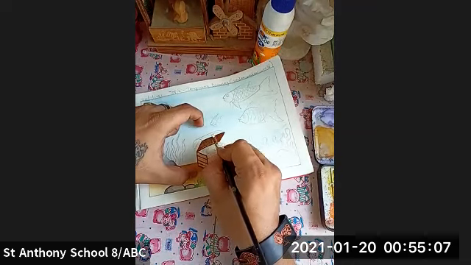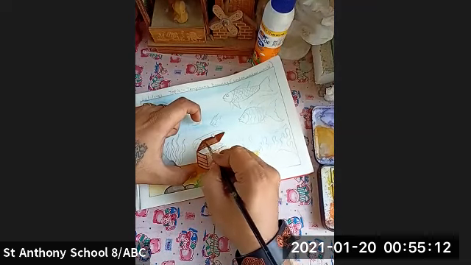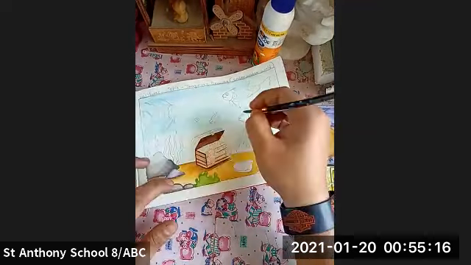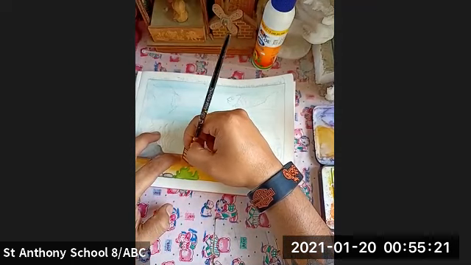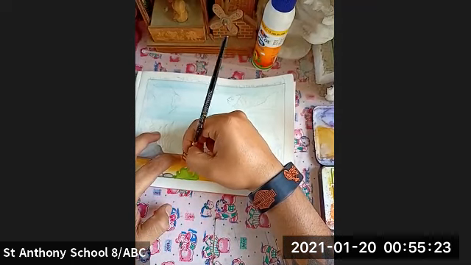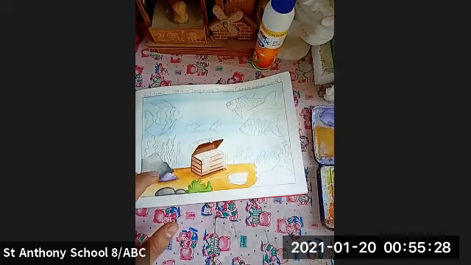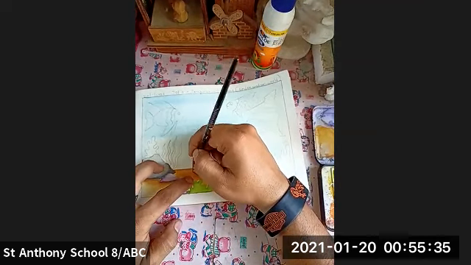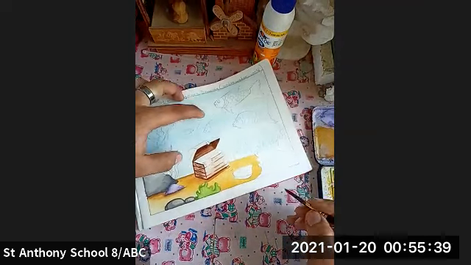So this is how you're going to do it. Just look at this. Yes, and in this I'm going to give wooden textures, detailings, textures I'm going to add. Just look at this. So it should look like wood.